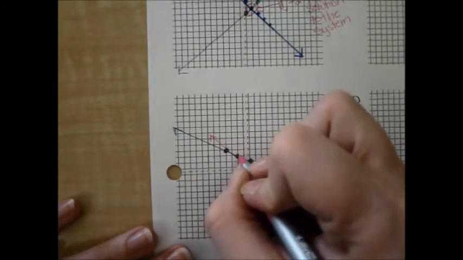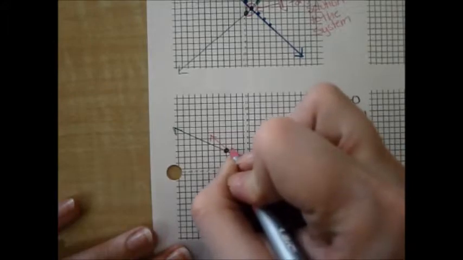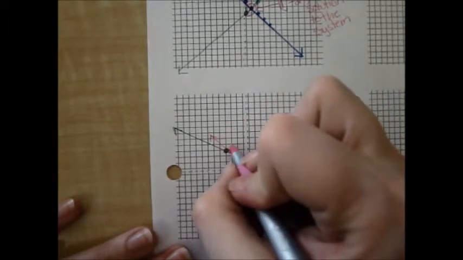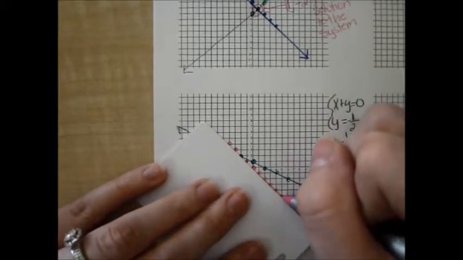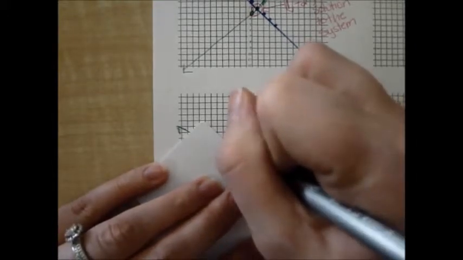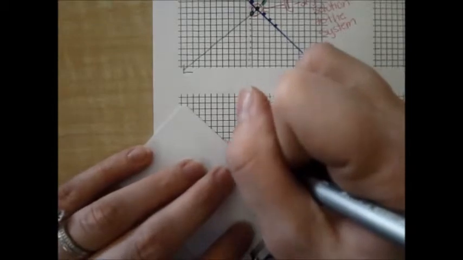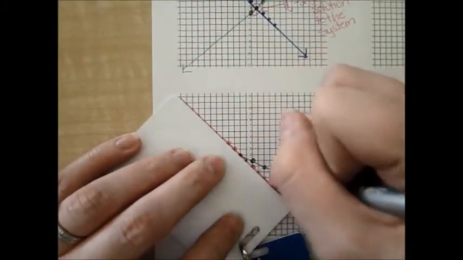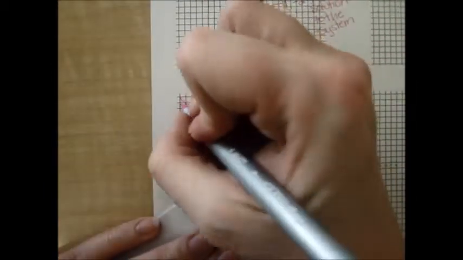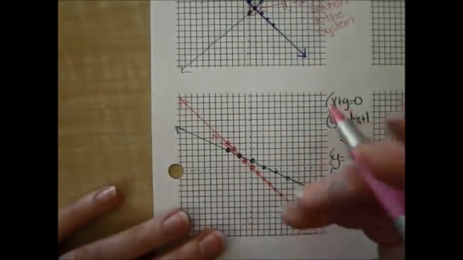In fact, I even got my line a little bit crooked there. That's the key to using a ruler. If you're not using a ruler or some sort of straight edge, you can easily get your line messed up, like I did there. You want to make sure you're using a ruler.